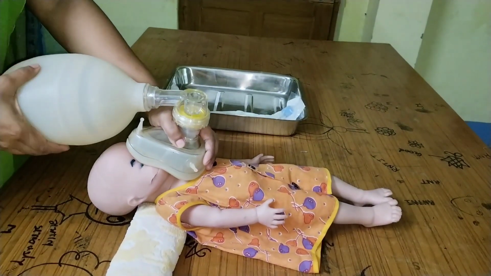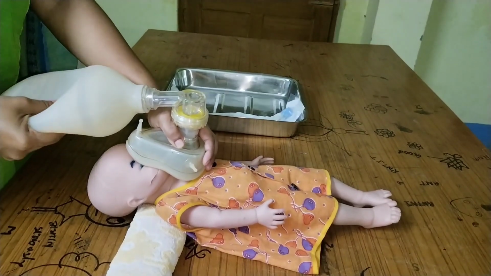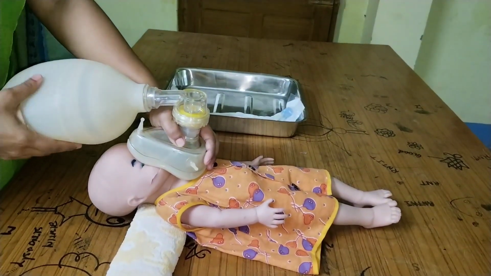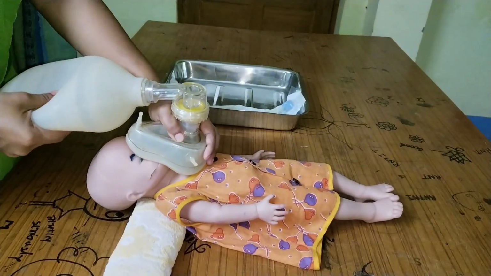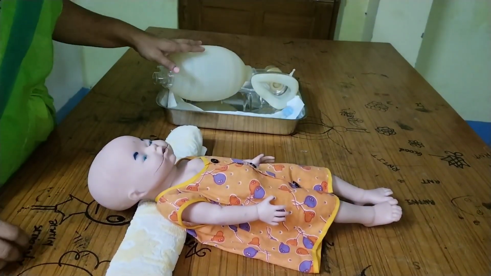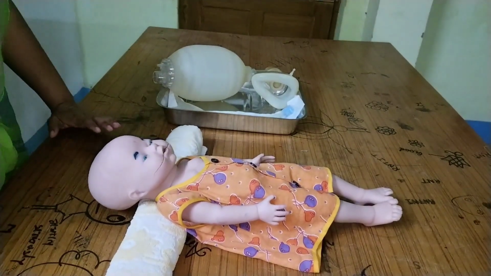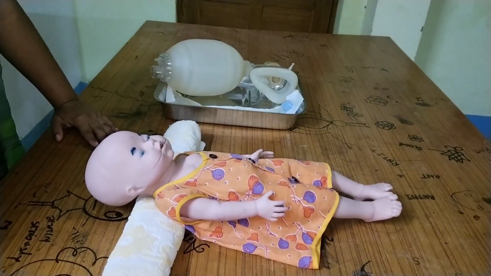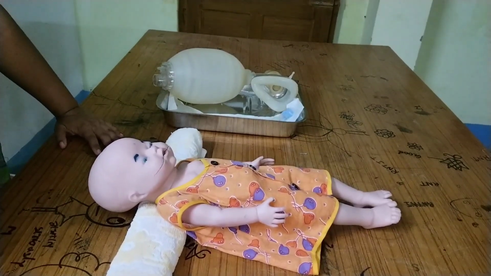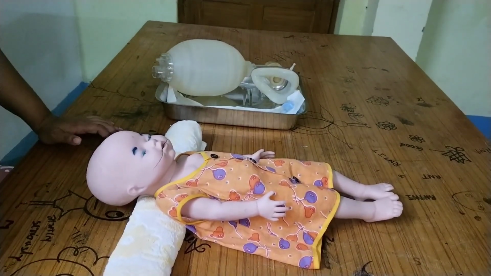Then we have to again provide the 5 cycles by counting 1001, 1002, 1003, 1004 and 1005. Else we will open the mouth, then suction the patient for any secretion, and then we can increase the pressure of the bag mask ventilation, or we can choose any alternative airway.